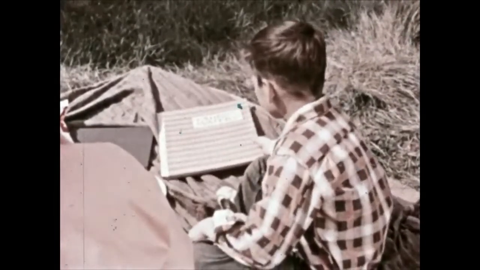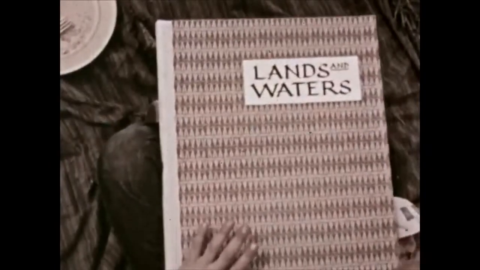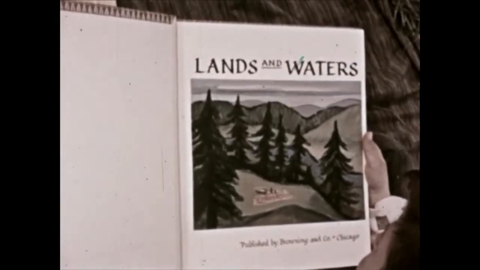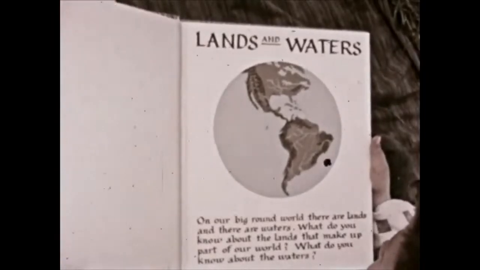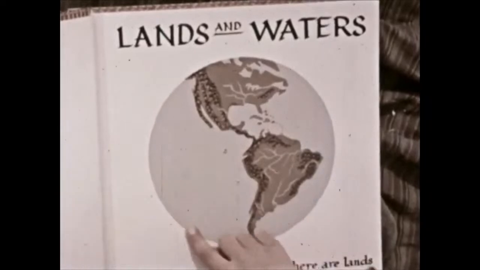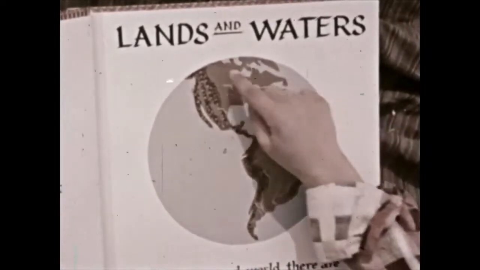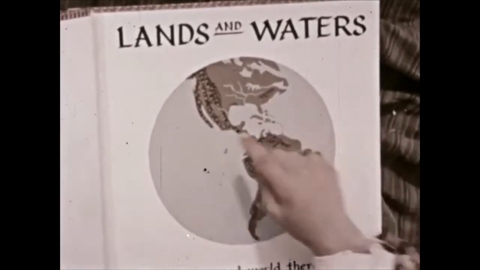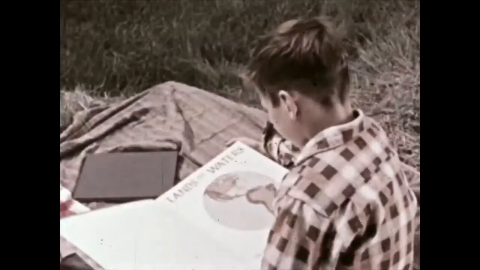Jimmy had brought a new book to read after lunch. The book was called Lands and Waters. What do you know about the lands on our world? What do you know about the waters? The book said, on our big round world, there are lands and there are waters. The book was about the different kinds of lands and waters that are on our earth.